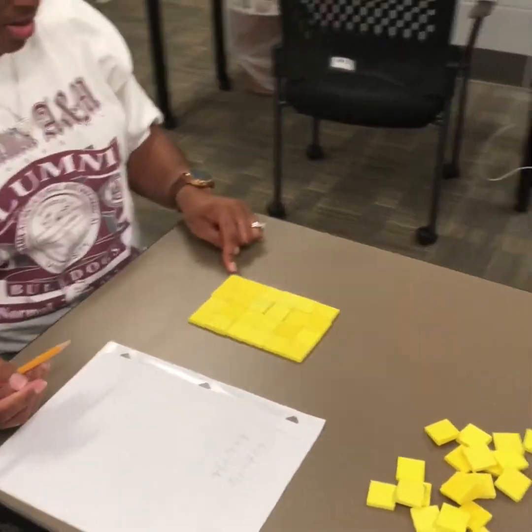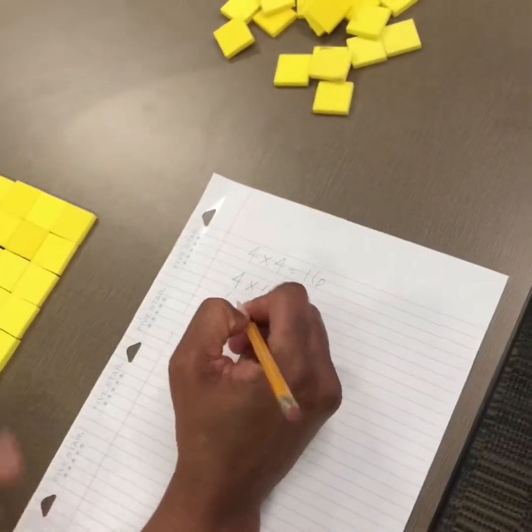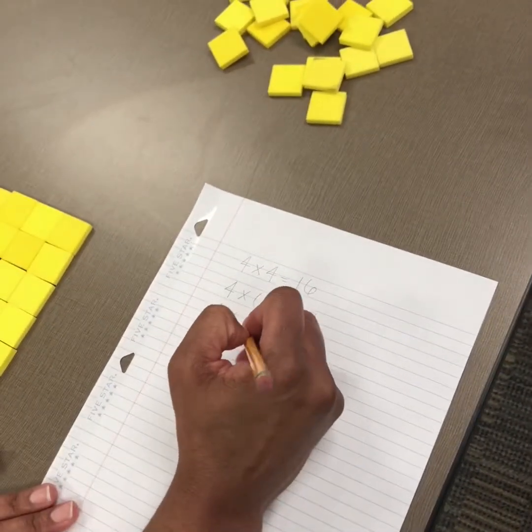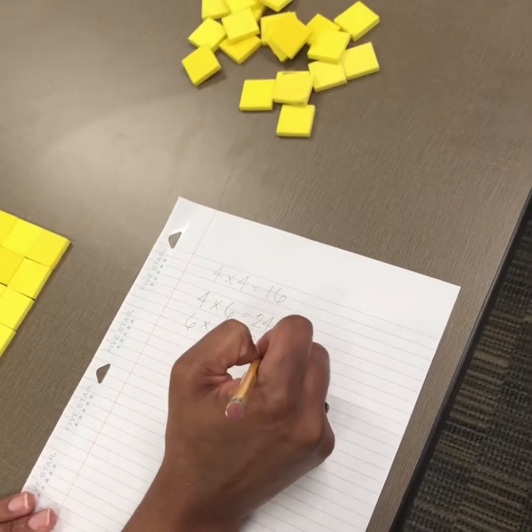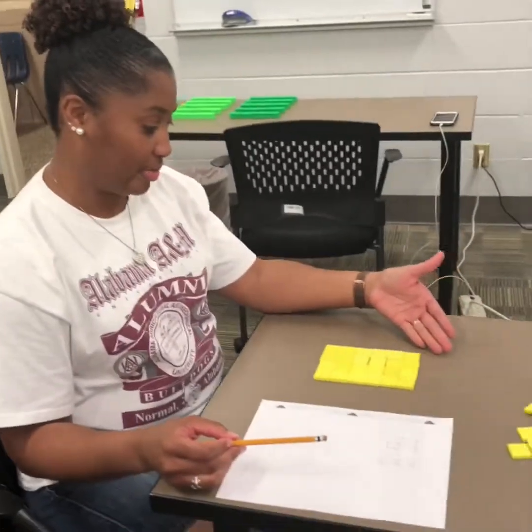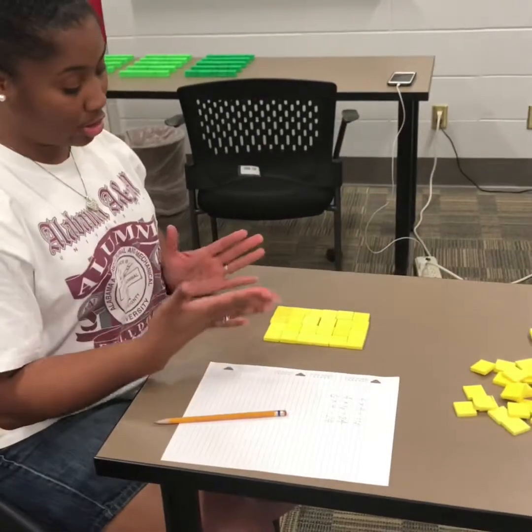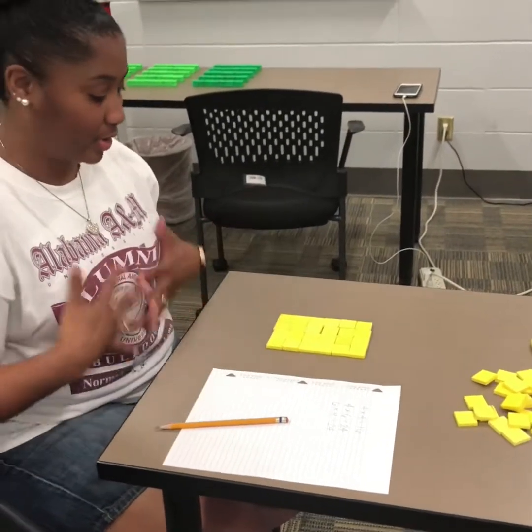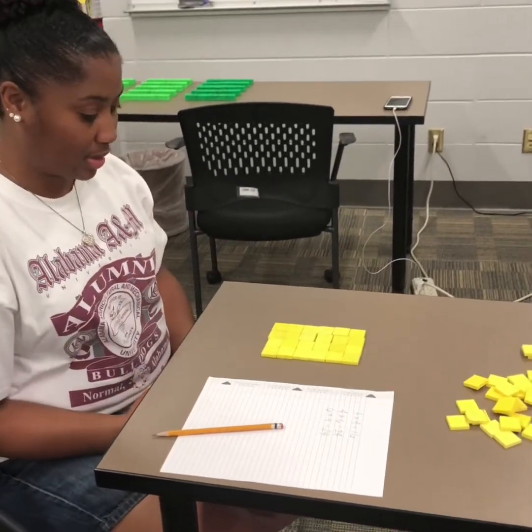Now my equation is showing 6 times 4, which is still 24, because all I did was turn or flip it, using the commutative property. I didn't take anything away from it, I just turned it. So my answer remains the same.